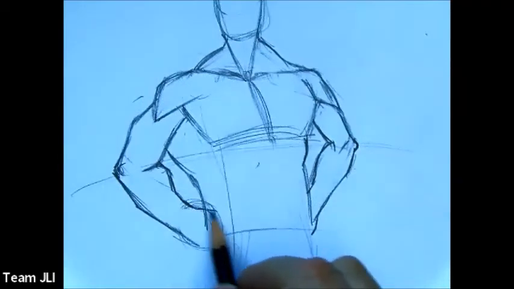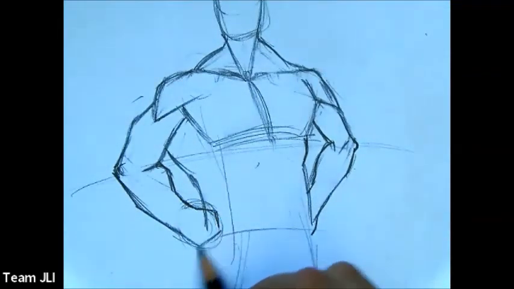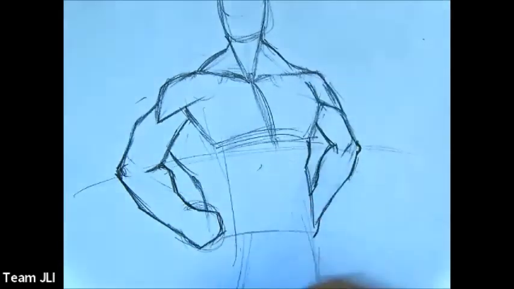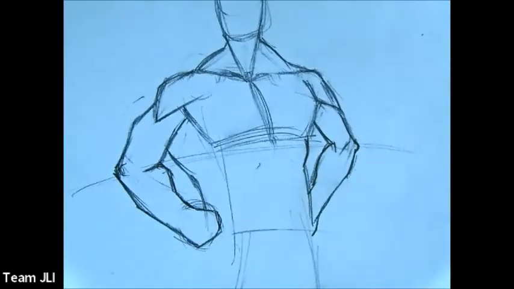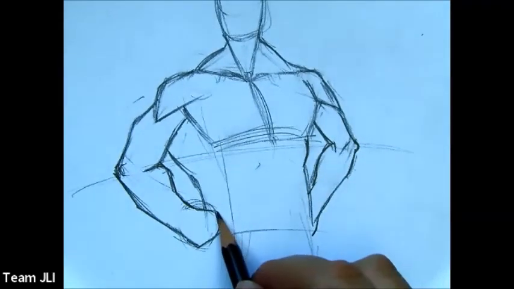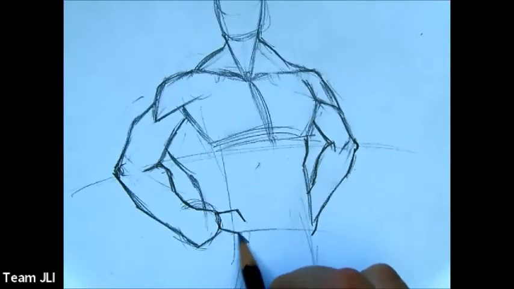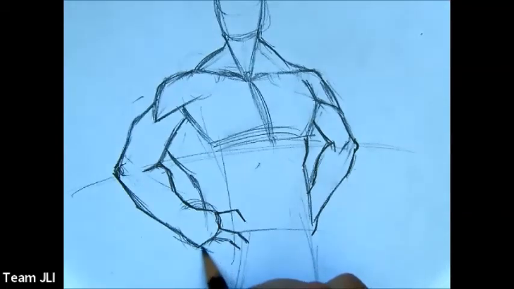And then for the hand, I'm going to start off with the shape before the fingers. Kind of curve it there. And then I like to start with the straight side. You can do it for each finger if you want. Looks a little bit like spider legs at first, but then we'll fix it up.